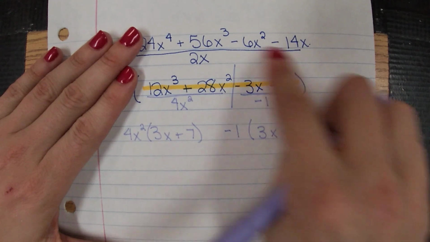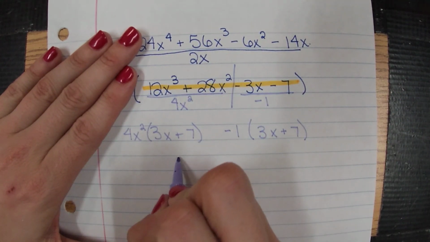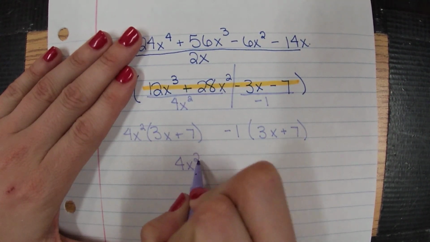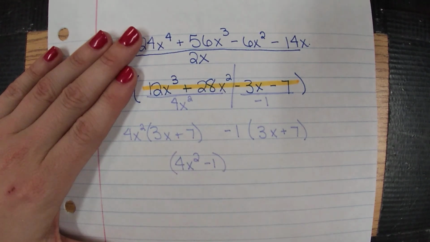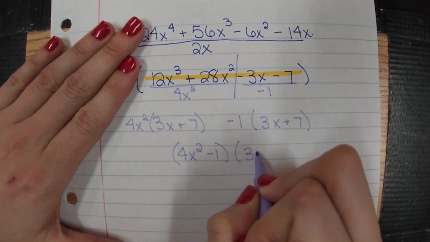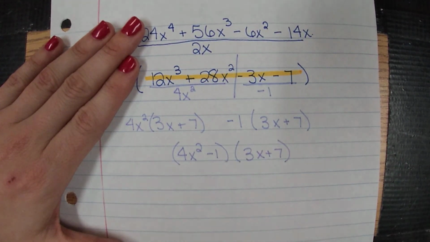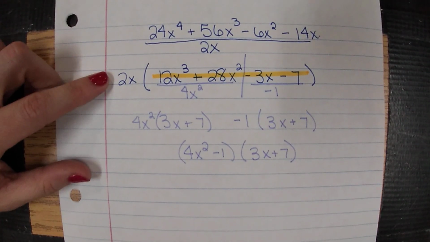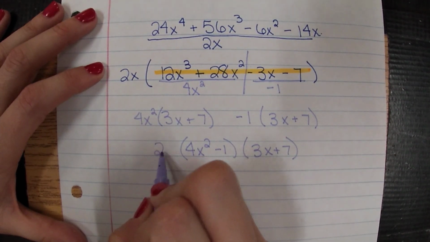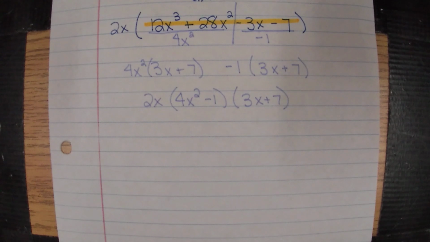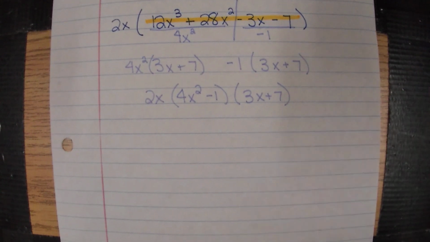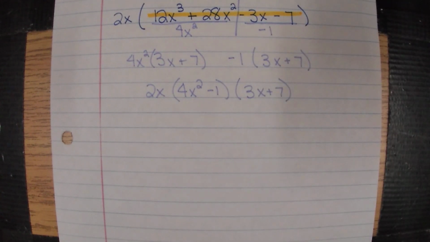So just these 4 terms now factor into a 4x squared minus 1 and a 3x plus 7. Now we don't want to forget that we have this 2x still out in front, so that's still part of it. Then we're going to look: did we miss any GCFs or any special cases? Well, yeah, this one we do.